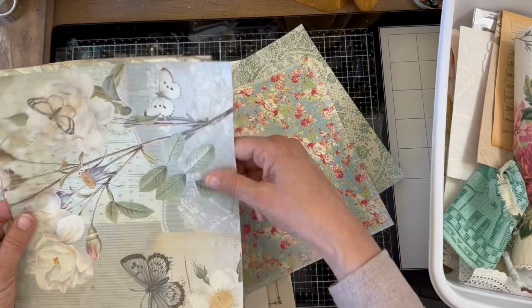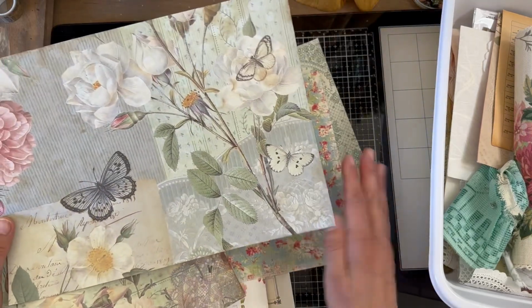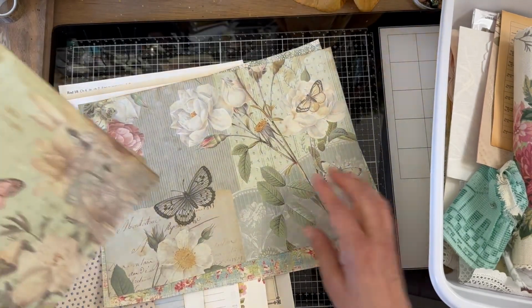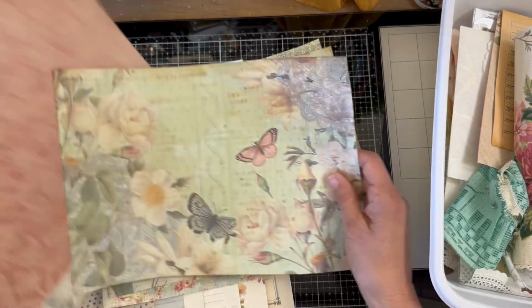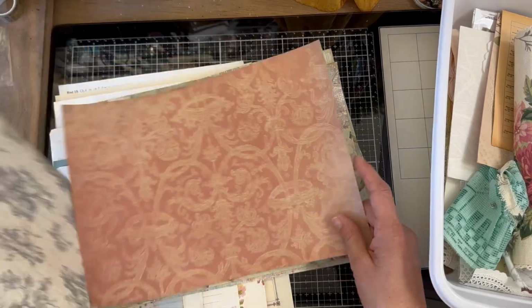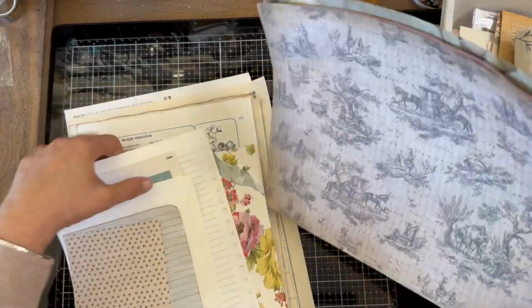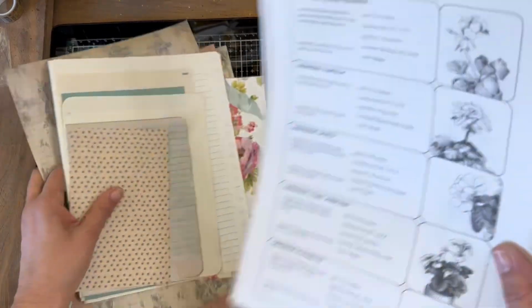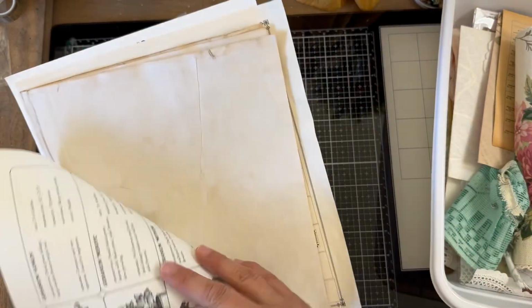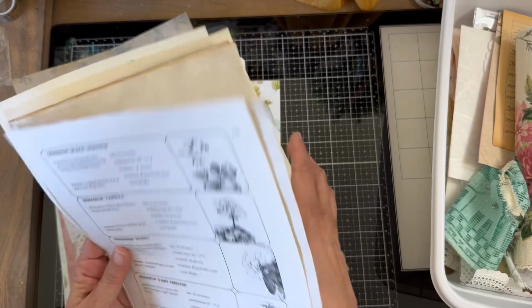These are all not digitals, they're scrapbook papers. So I have 2 of those. I may make this 2 signatures or 1. And then I just have pulled typical pages from my paper stash that would also go in.